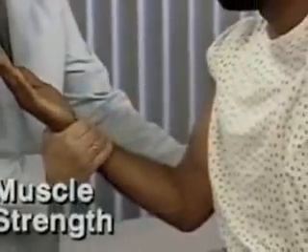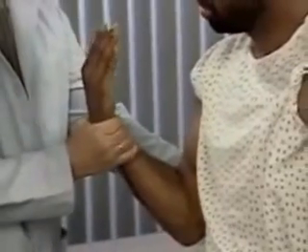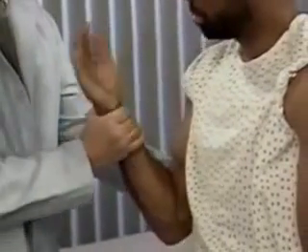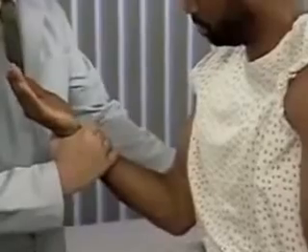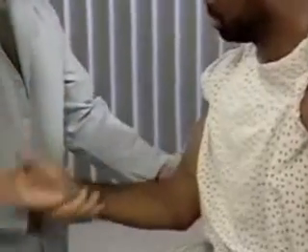Assess muscle strength using force compatible with the patient's strength. Usually, the patient's dominant side is stronger than the non-dominant side. Begin by testing flexion and extension at the elbow by having the patient pull and push against your hand. Straighten it out, push away.